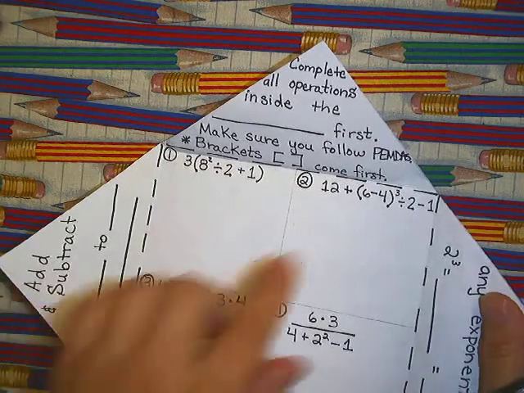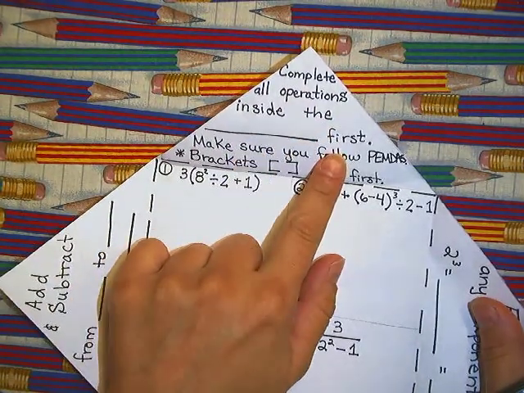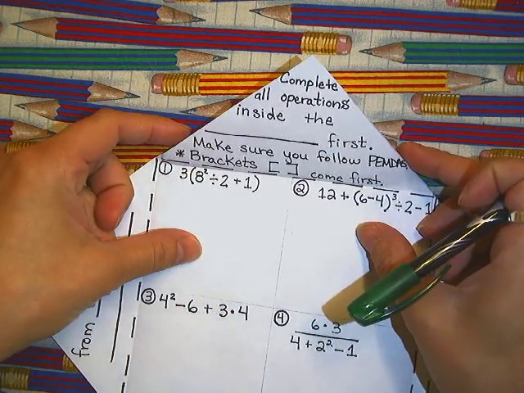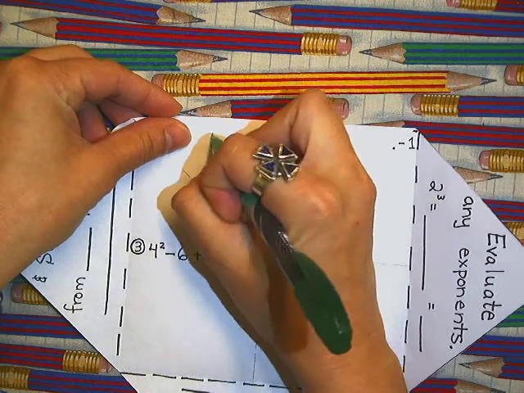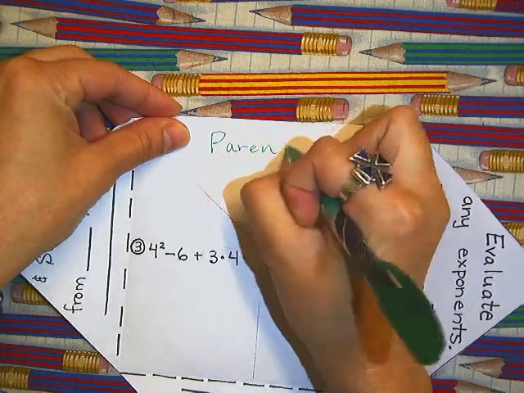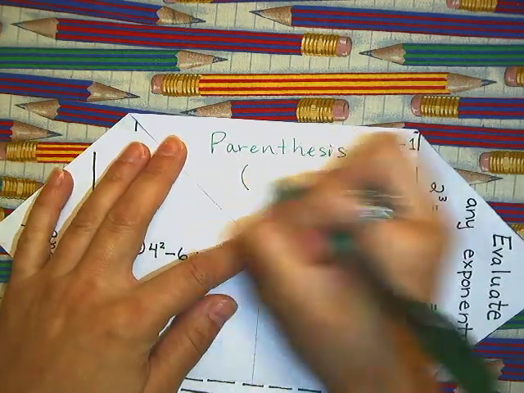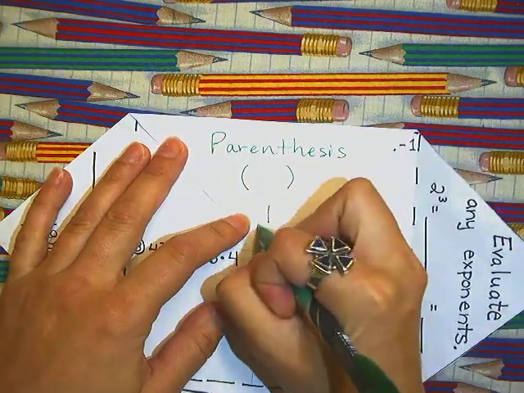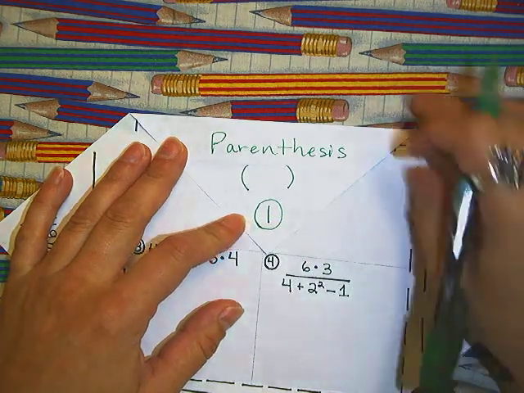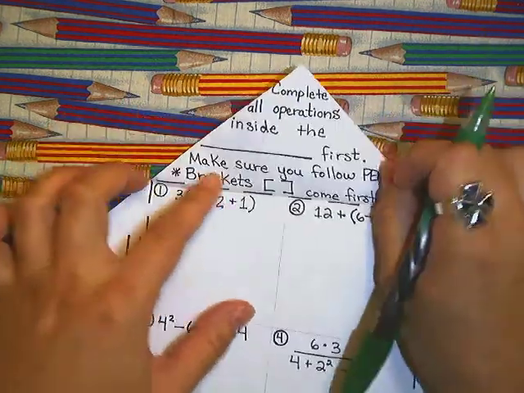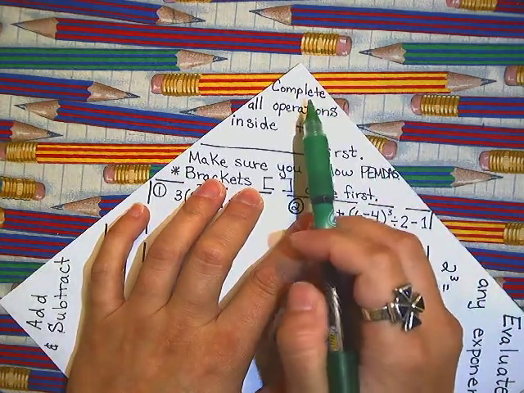And we are going to start with the flap that says complete all operations inside the blank first. We're going to fold that flap down, and on the back we are going to write parentheses. Then you will go ahead and draw a visual, and we're going to write number 1 here and circle it. This is going to be your first step in the order of operations. Open this flap, and we're going to complete the directions.